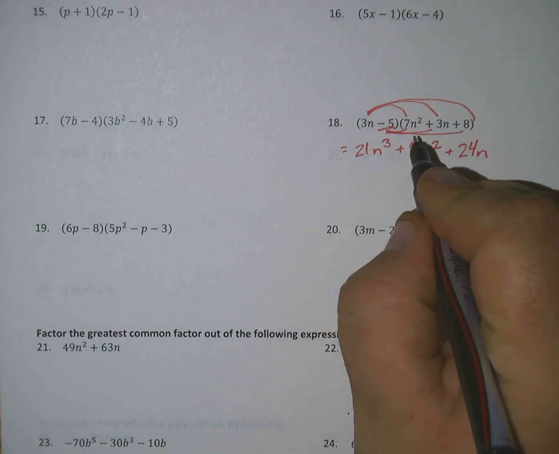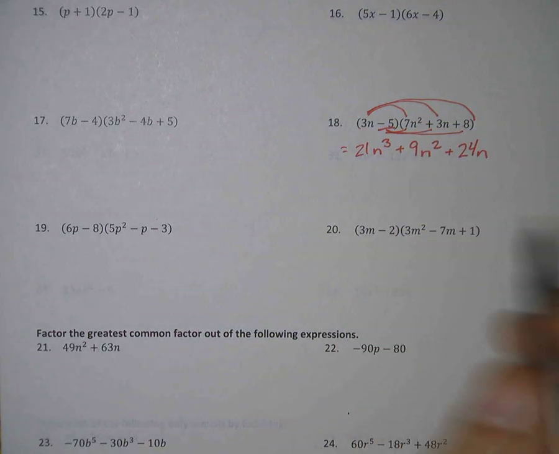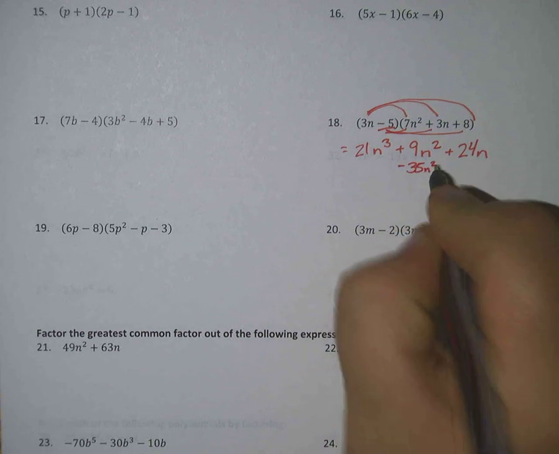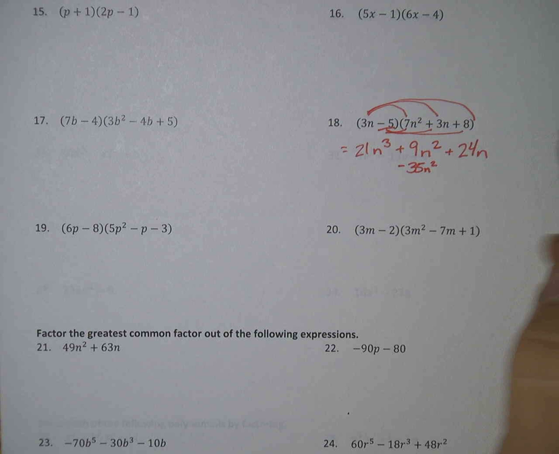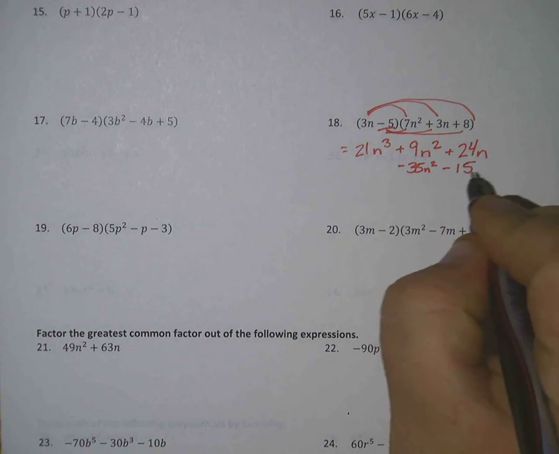So negative 5 times 7. Well, I look at what the term would be. It's going to be an n squared term, so it's going to go right here. Negative 5 times 7 will be a negative 35, and that'll be n squared. Negative 5 times 3 is a negative 15.